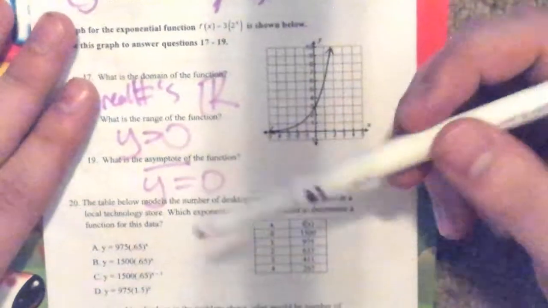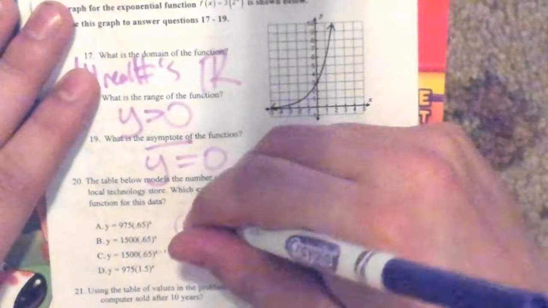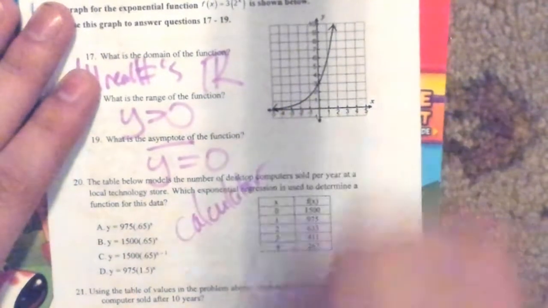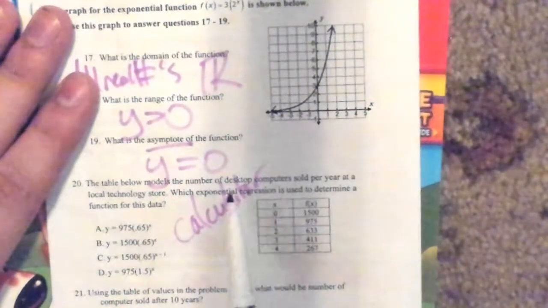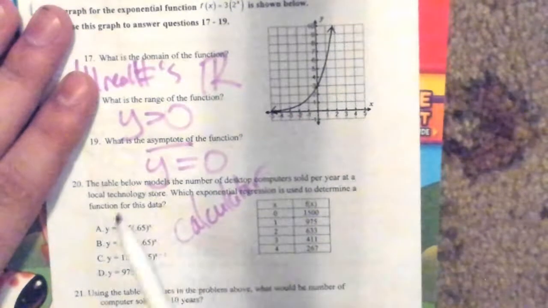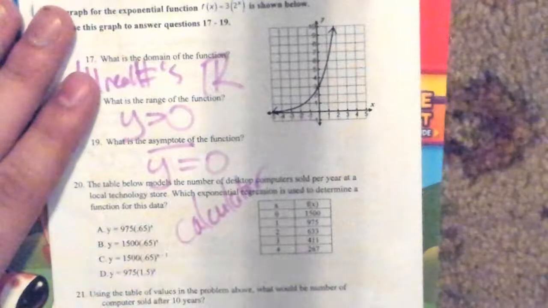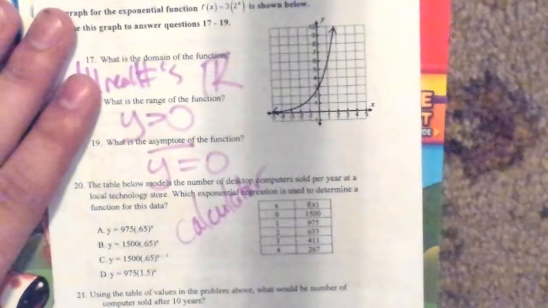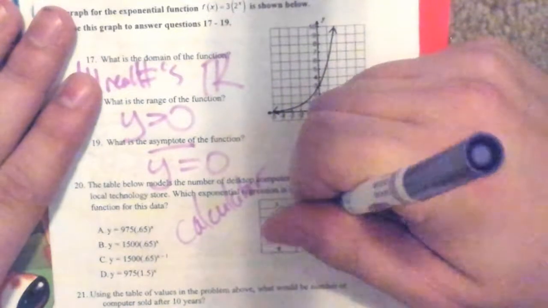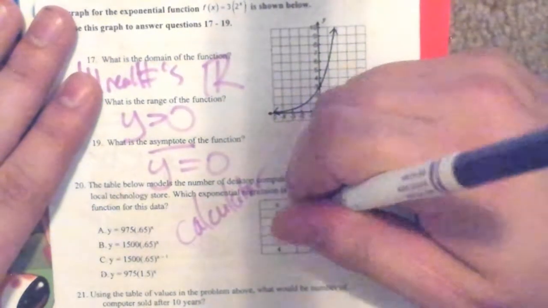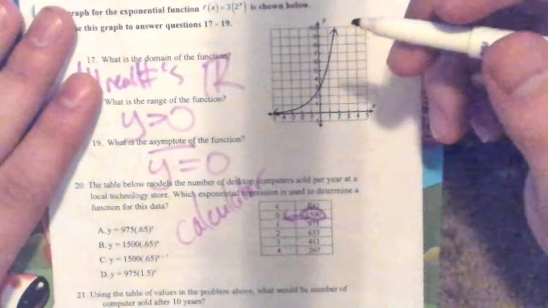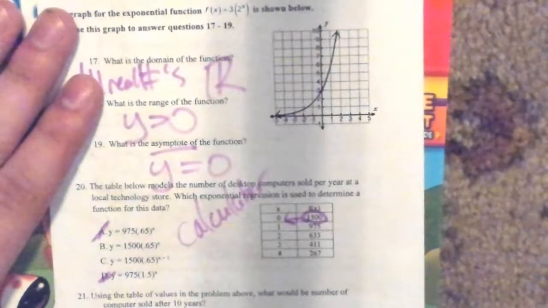Here's another calculator problem. The table below models the desktop computers sold near the local technology store. Which exponential regression is used to determine a function for this data? We can at least narrow it down with the starting point. There's our starting point because that's our y-intercept, so our x equals 0. We can narrow that down because that's the wrong starting point.